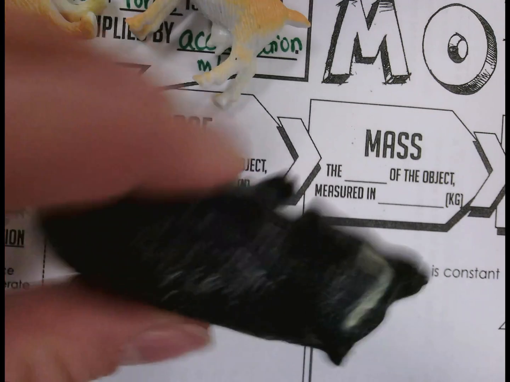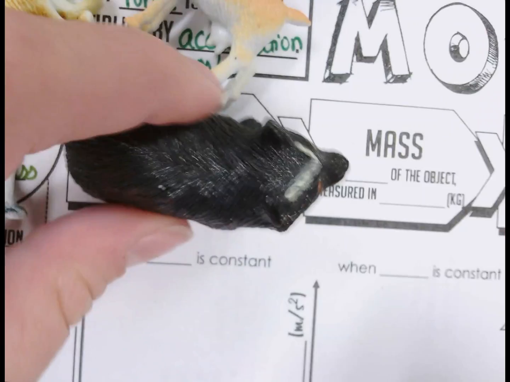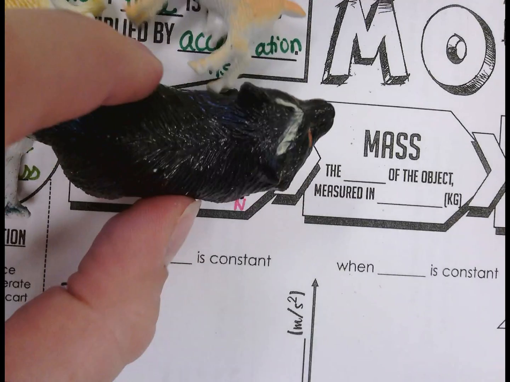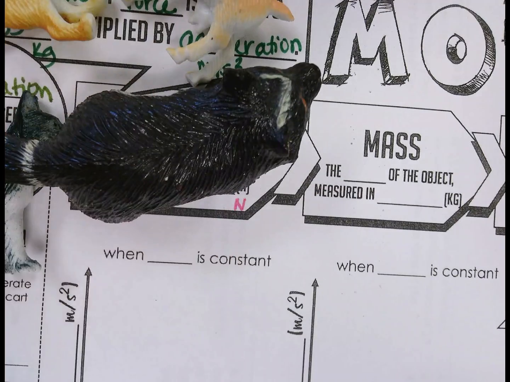All right, Mr. Raccoon. Remember, never pet raccoons. They might have rabies. But I think they could be kind of cool pets, except for the whole rabies thing, and the fact that they like to chew and they have claws and everything else.